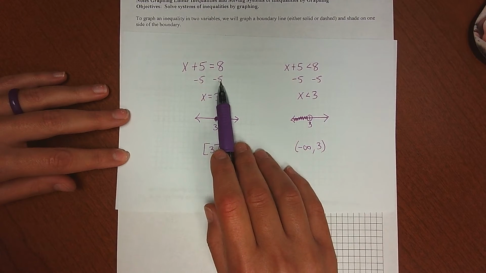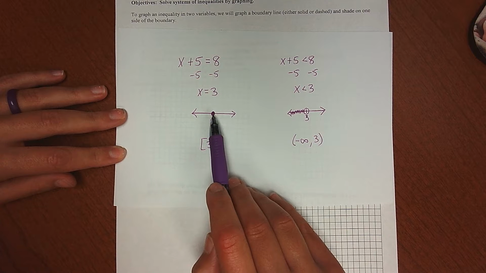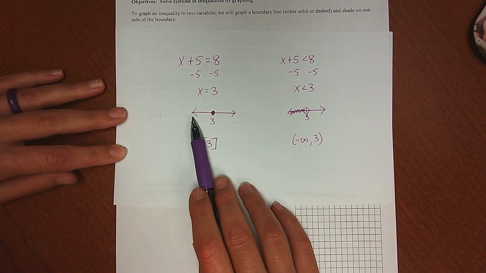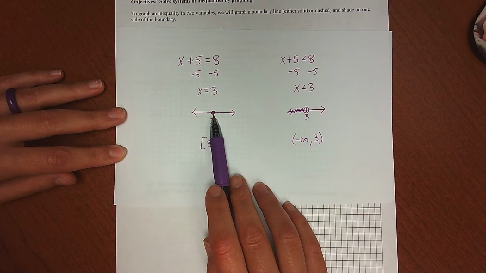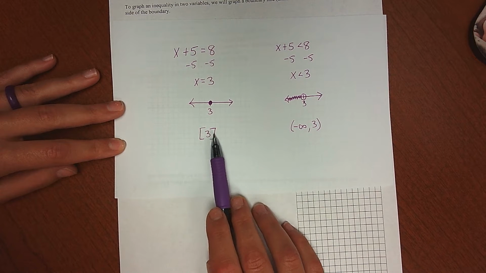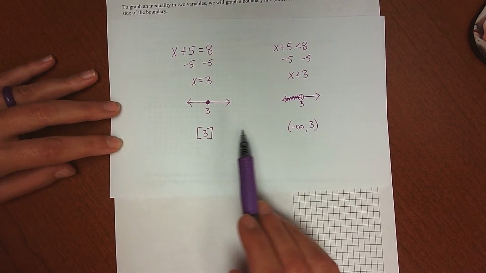So I can undo, subtract 5 on both sides, and I figure out that number is 3. 3 is the only number that if I add 5, I will get 8. So there's one solution. Graphically, I'd have a number line, and at 3, I plot my point. It's an included point, so it's a closed circle. And if I want to write it in interval notation, there's no interval. It's just the number 3 as the solution.